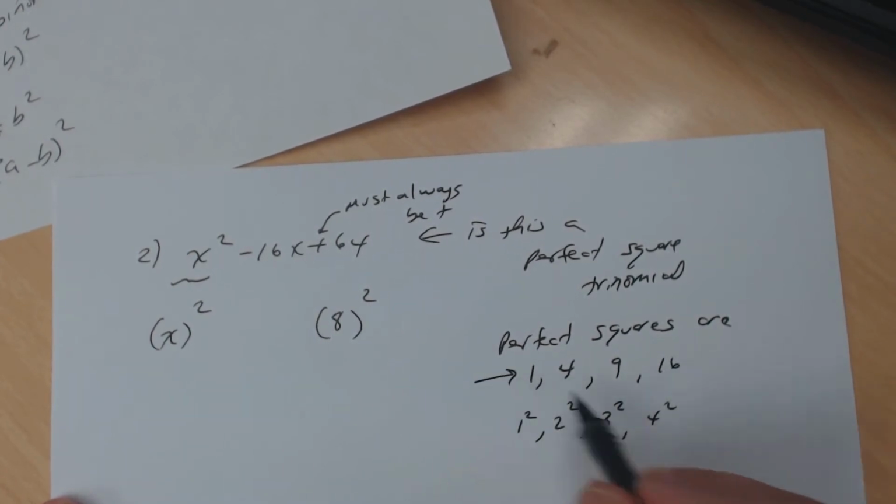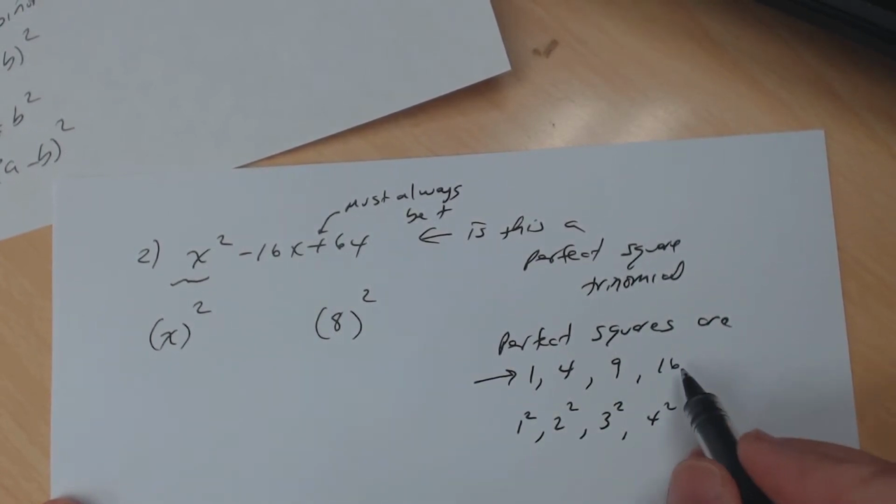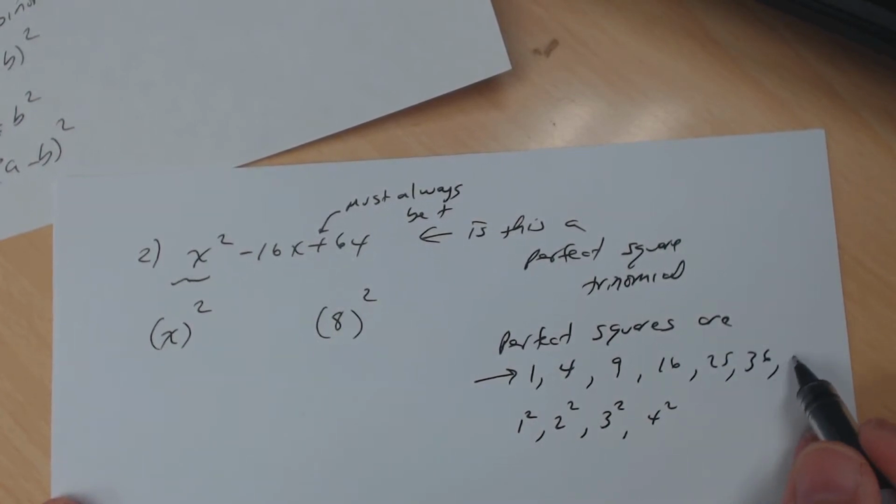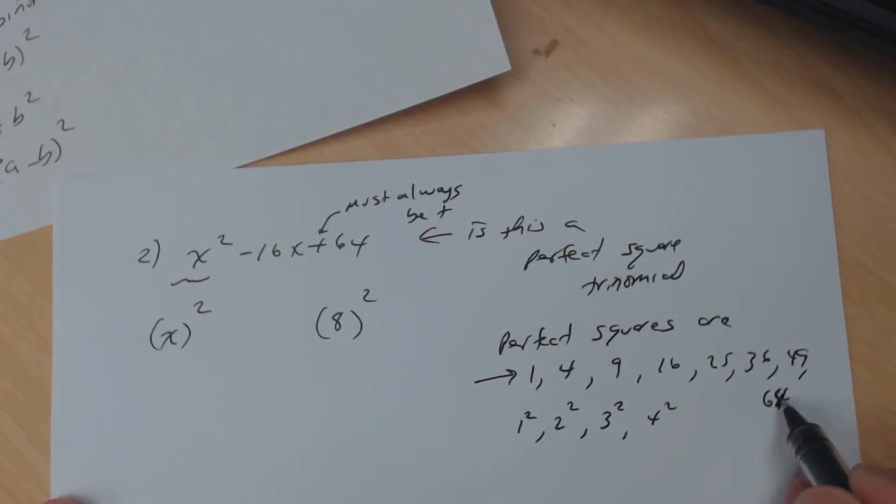So these are your perfect squares: 1, 4, 9, 16, the next one's 25, the next one's 36, 7 times 7 is 49, 8 times 8 is 64, 9 times 9 is 81, and so on. So there's an infinite number of them.